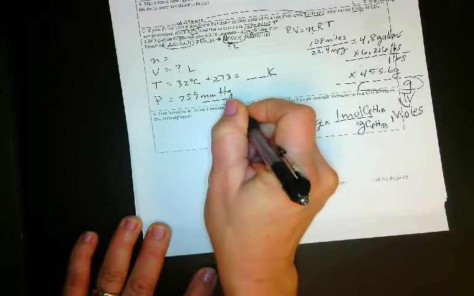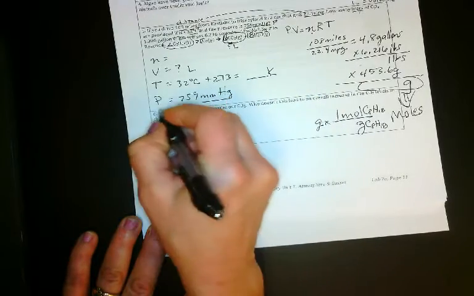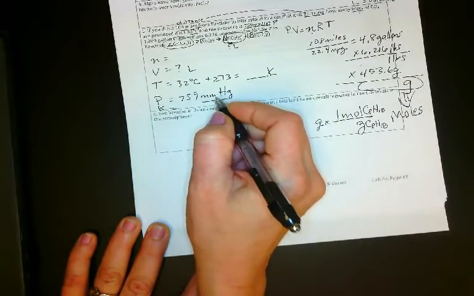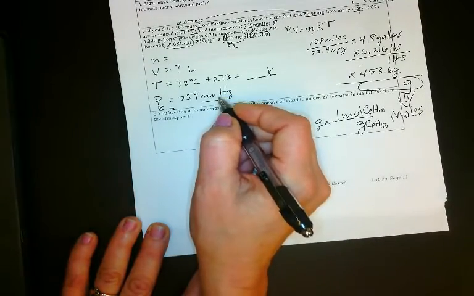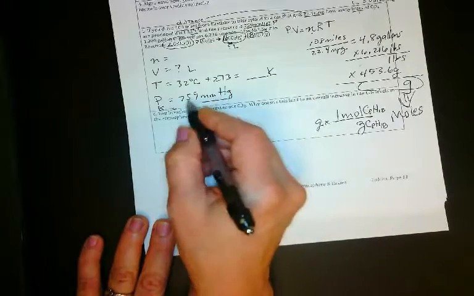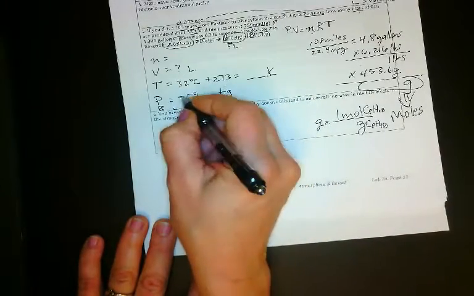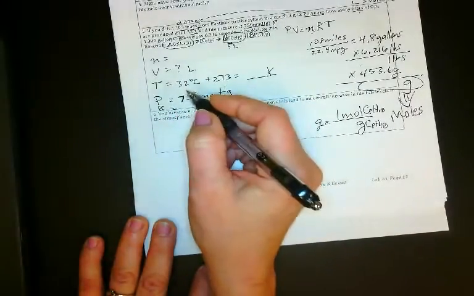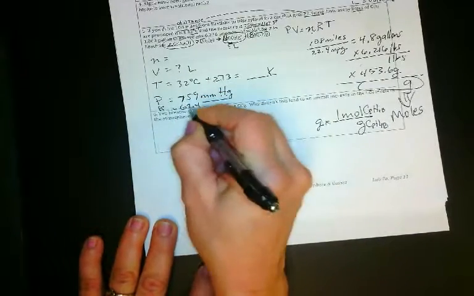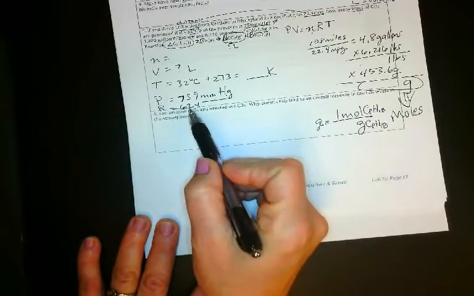But then you're going to have to go to your R value chart, and you're going to have to choose the one that goes with millimeters of mercury. Or you're going to have to convert millimeters of mercury into atmospheric pressure if you're going to use the R value for atmospheric. The millimeter of mercury value from the table in your book is going to be 62.4. And then all the units that follow. I'm not going to mess with those units right now. Because I want to keep this brief. So that's the number I'm going to use for that.